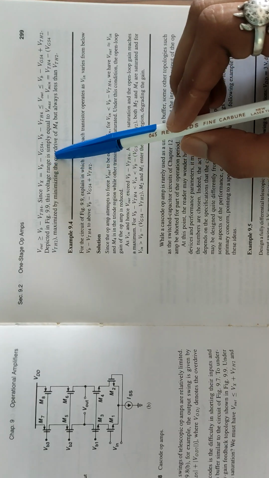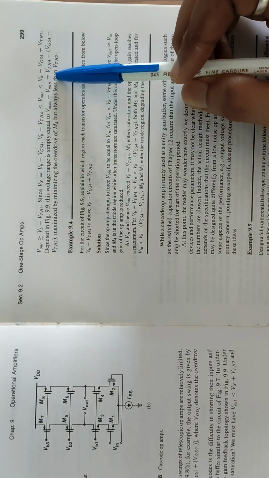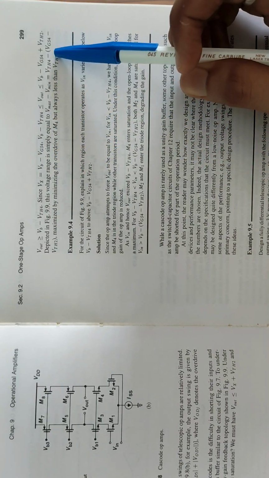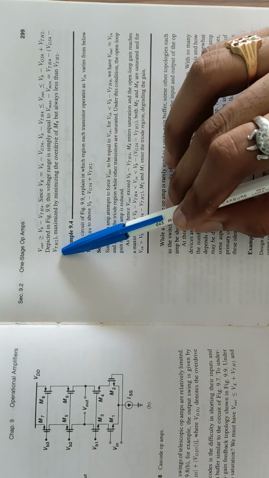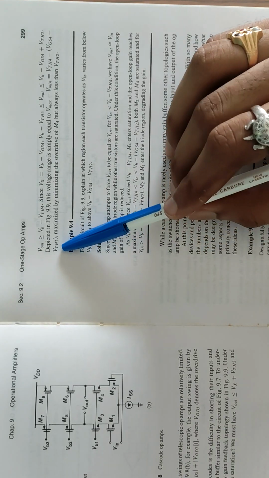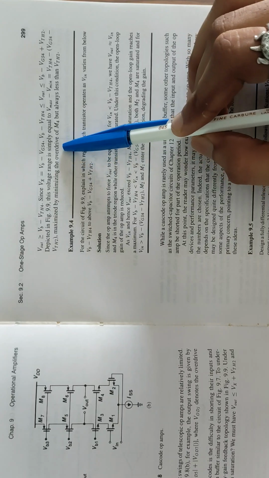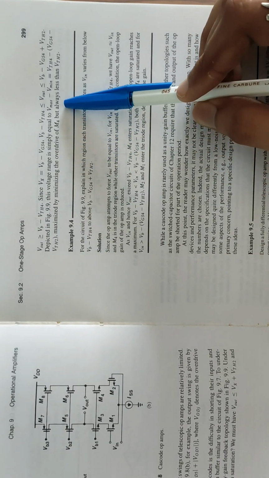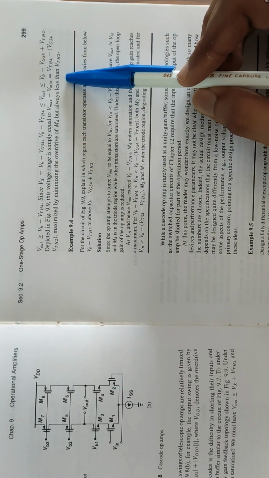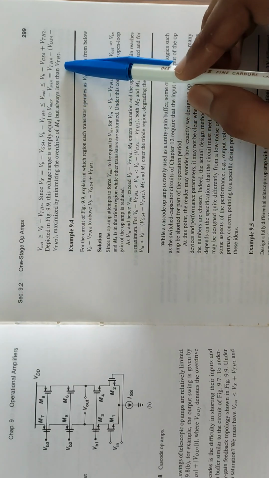This voltage range is simply equal to Vmax minus Vmin, equal to VTH4 minus VGS4 plus VTH2, maximized by minimizing the overdrive of M4 but always less than VTH2.